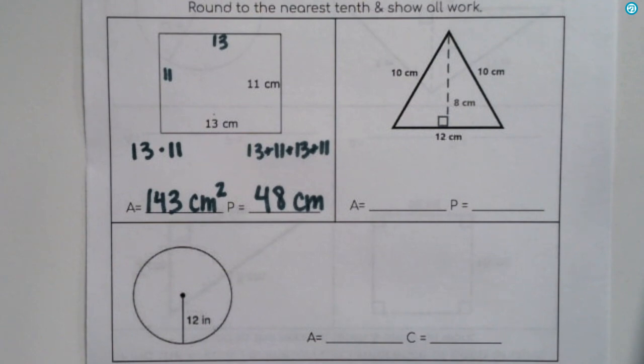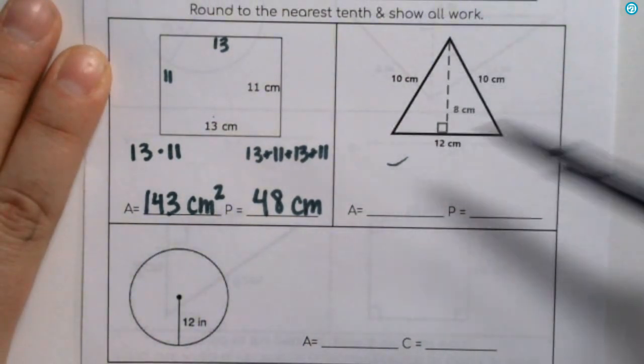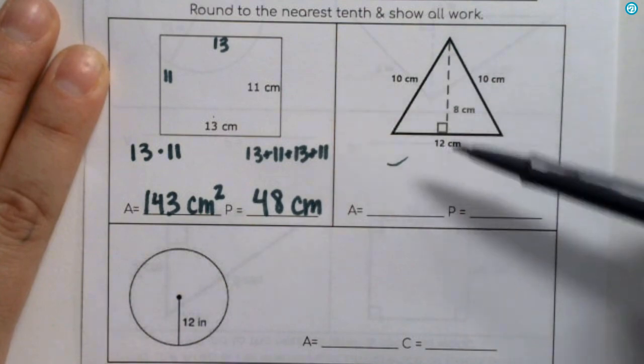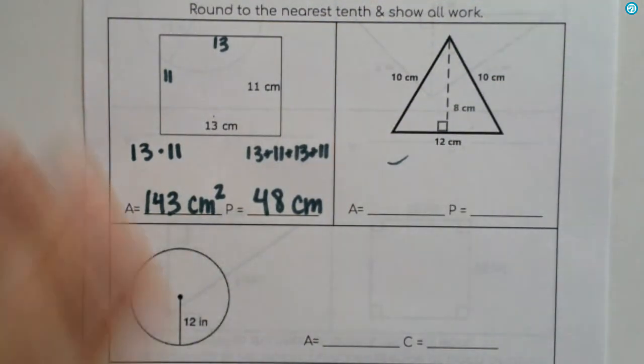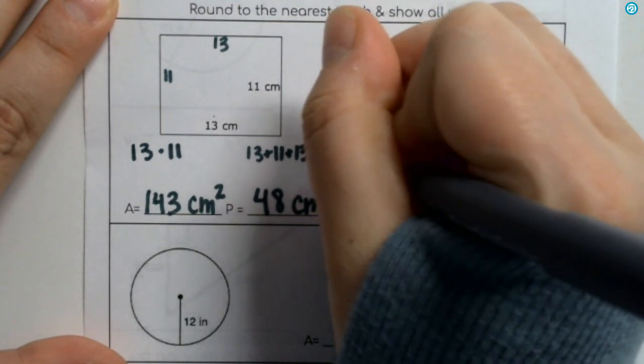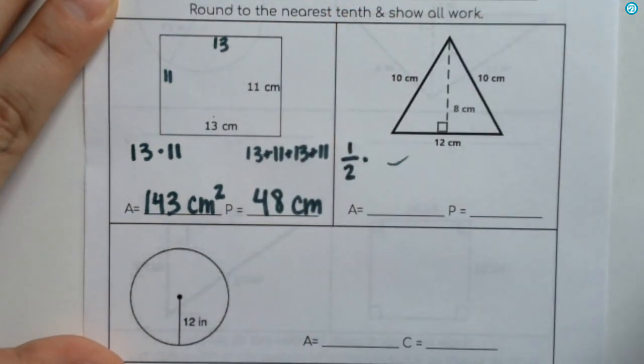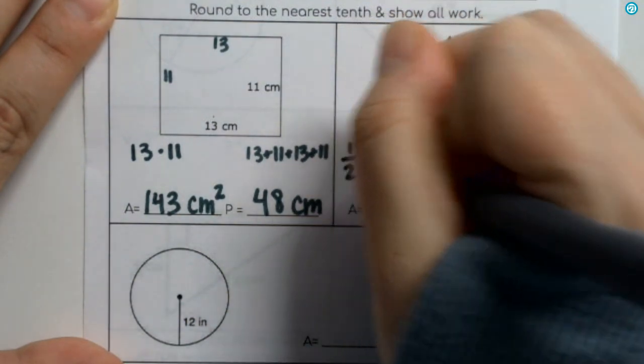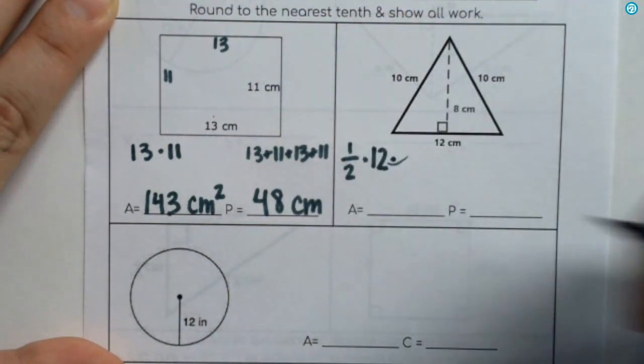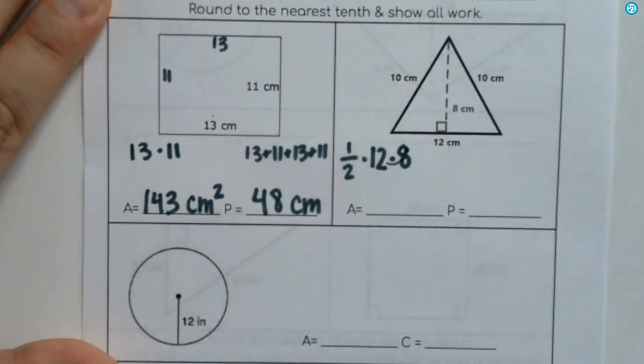All right. The next thing then is a triangle. So triangles, the area is a little bit trickier. We have to do 1/2 base times height. And height of the triangles, not this guy or this guy. It's this dotted one that's going up the middle. So our area for a triangle is going to be 1/2 times the base of my triangle. What's the base of my triangle? 12 times what's the height of my triangle? 8. So 1/2 times 12 times 8.